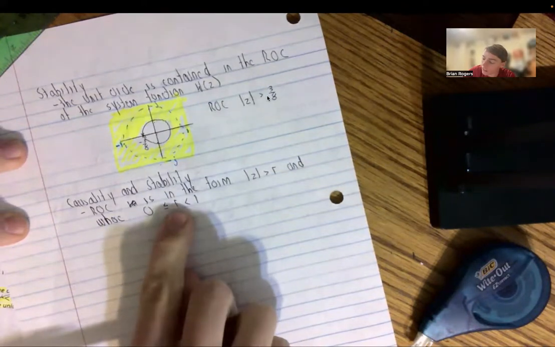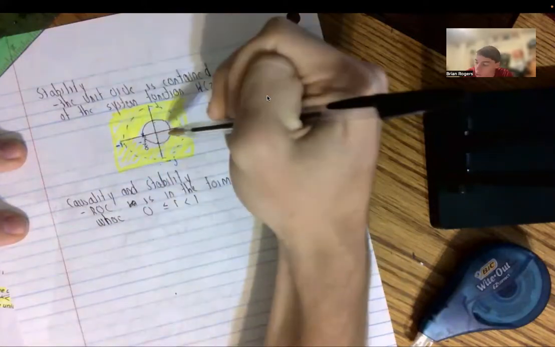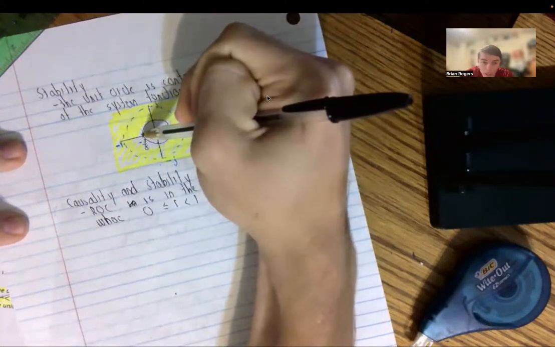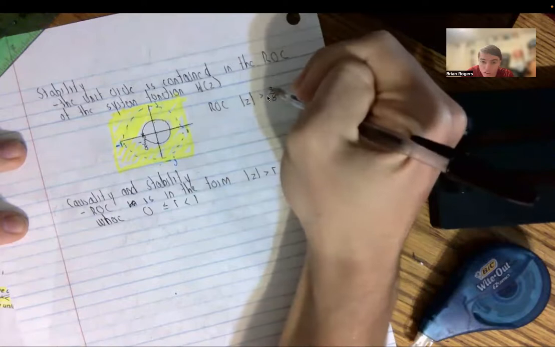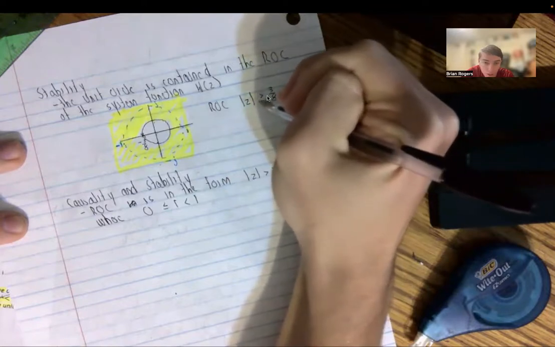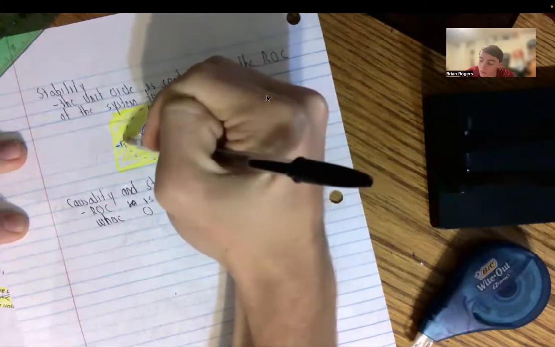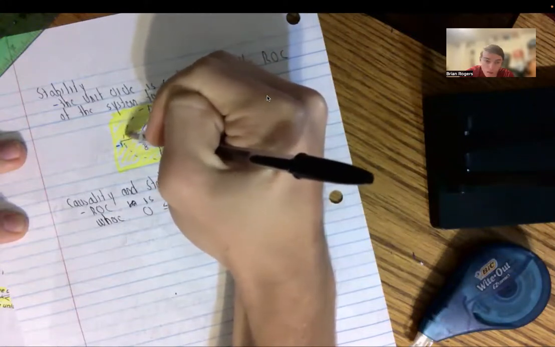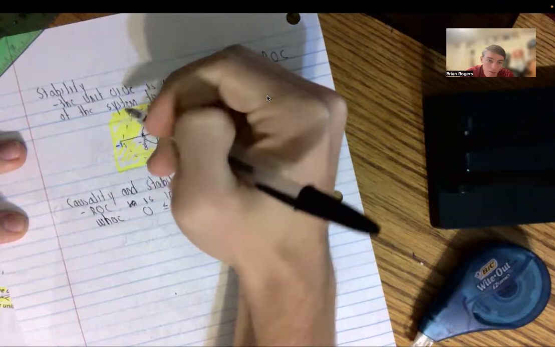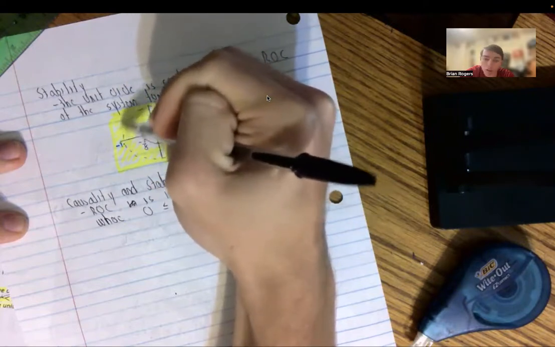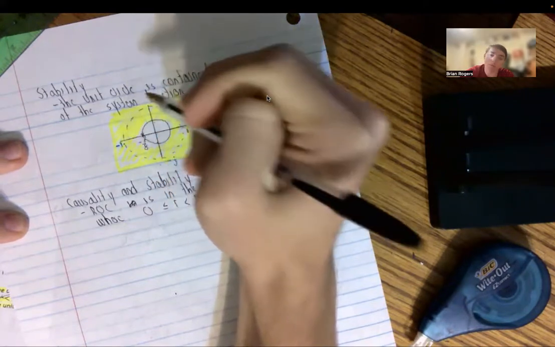The reason is, remember when we drew our pole at -3/8, the region of convergence is greater than 3/8. It's not including 3/8. So in order to include the unit circle, it must be just less than 1. So it makes sure that the region of convergence will overlap with the unit circle.